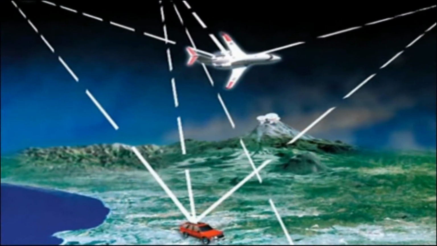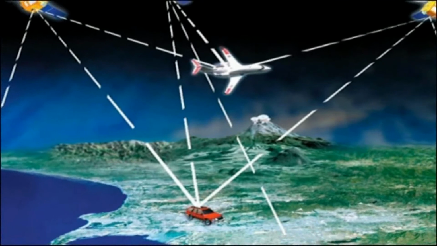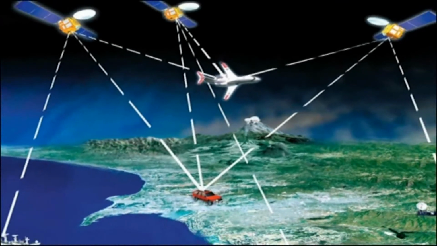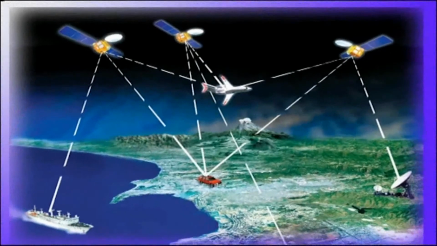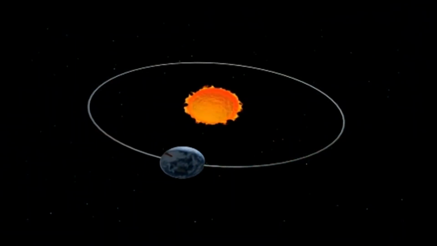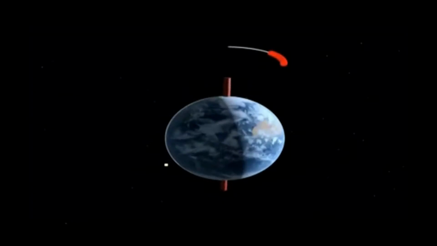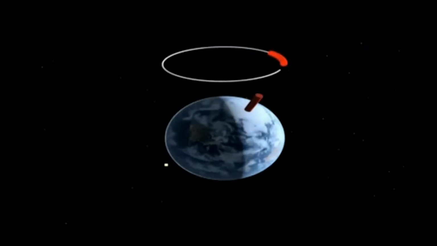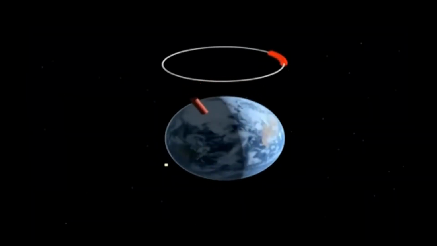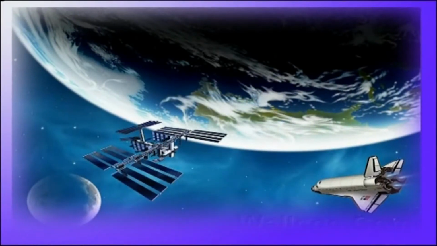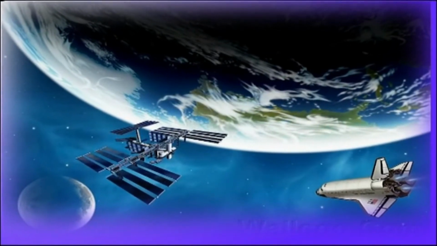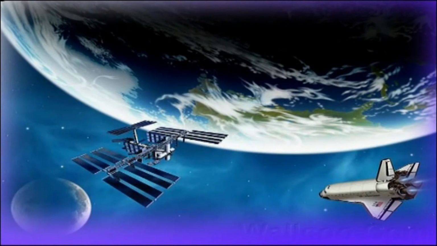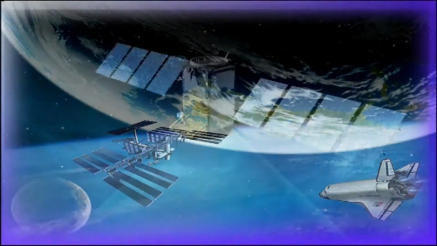On the ground, precipitation can be measured by an array of rain gauges scattered around the world. From its 253-mile high orbit, the GPM satellite passes over almost the entire world. GPM circles the globe every 93 minutes, completing 16 orbits per day.